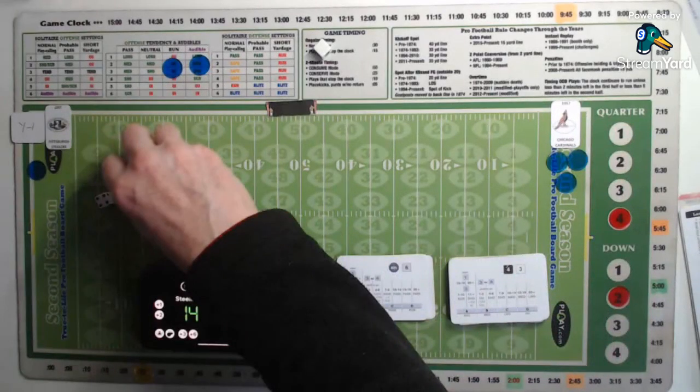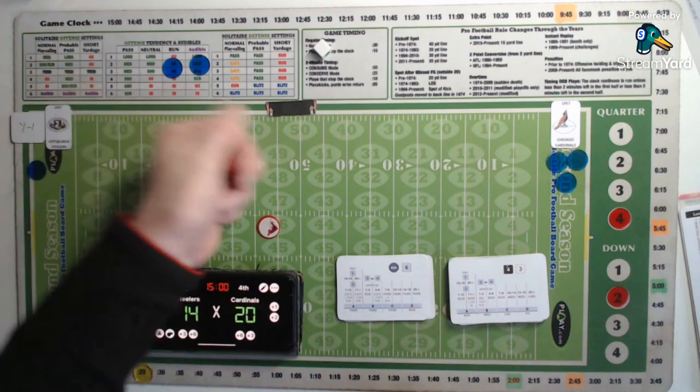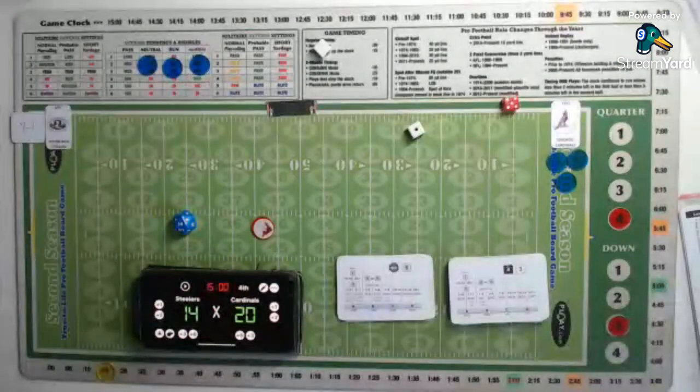And 10. Pass. Morale drops back and more. Jug Girard again. Unusual result. He's going to lose a yard. 15 seconds remaining.